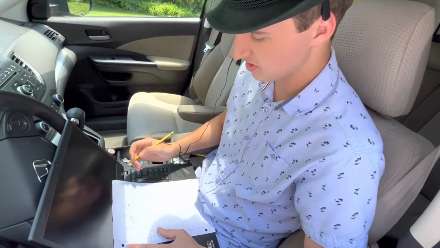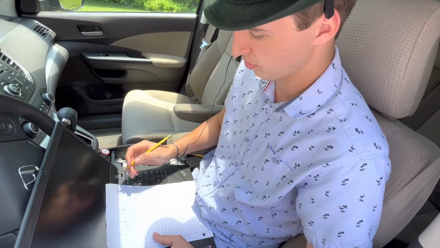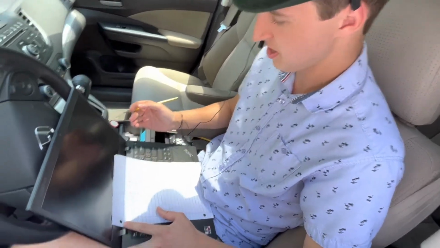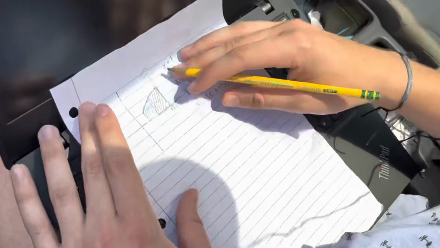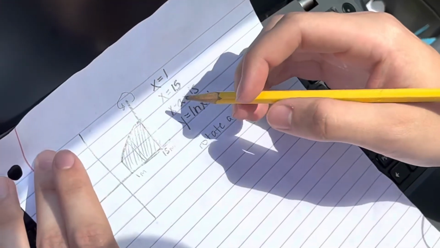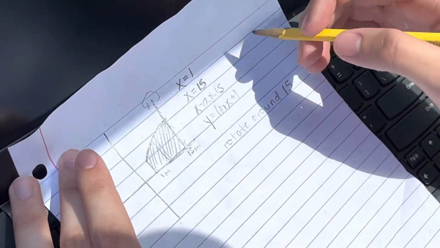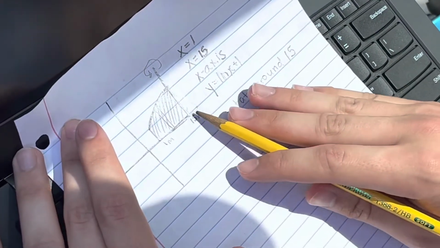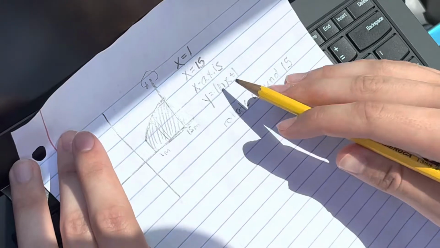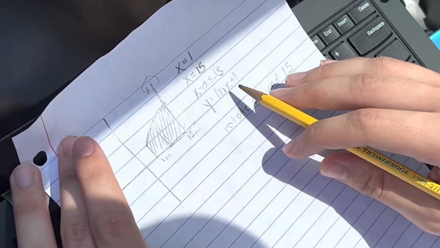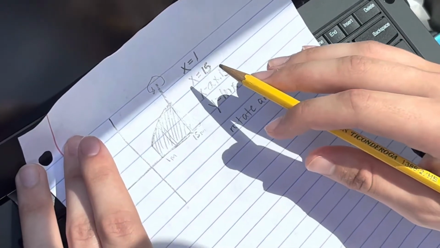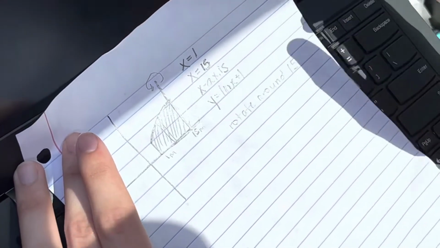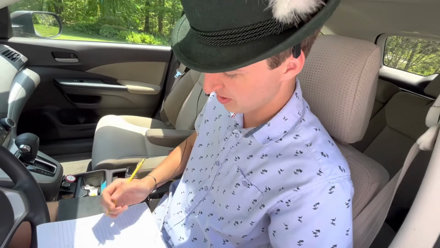So the code to enter the room is given by the volume of the room. So we need to calculate the volume of the room, which can be found using our blueprint which we made. It is constrained from 1 meter to 15 meters, given by y equals the natural log of x plus 1, and that is all rotated around x equals 15. To find this, we can use the shell method.